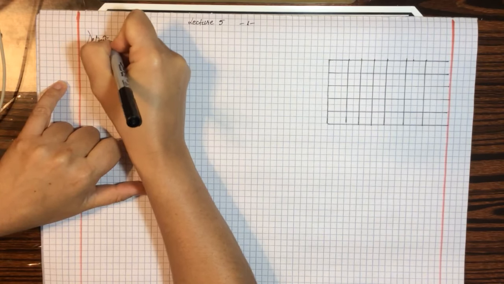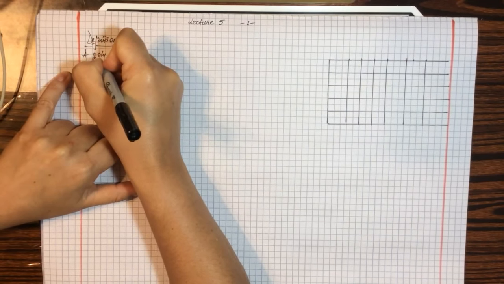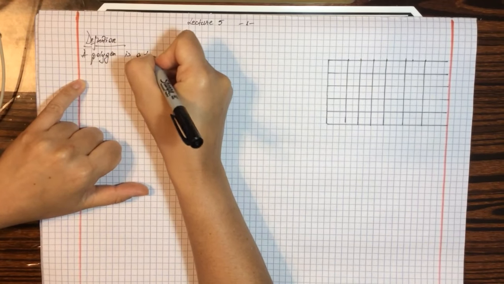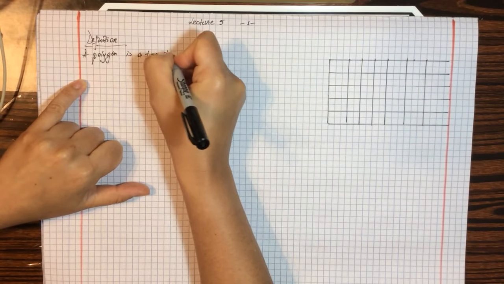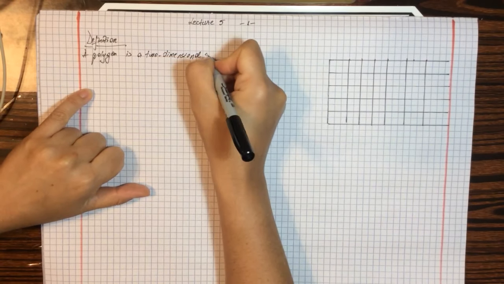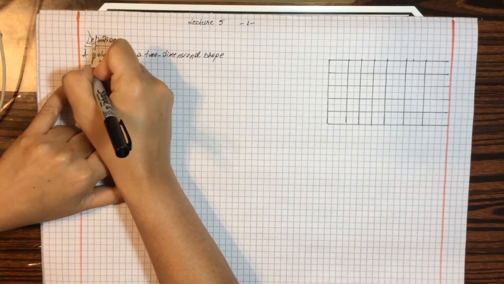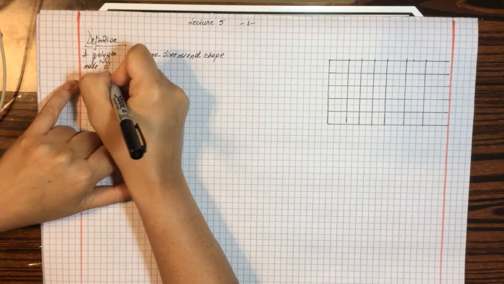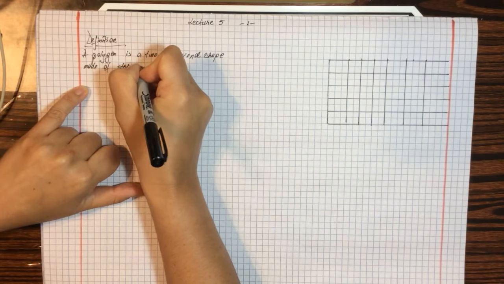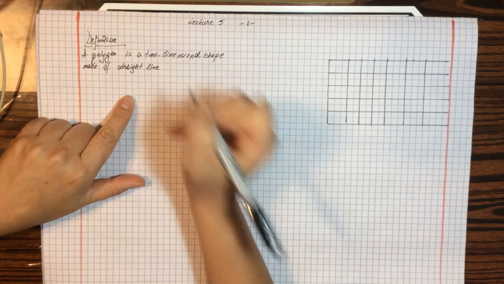definition. A polygon is a two-dimensional shape made of straight edges or straight lines.